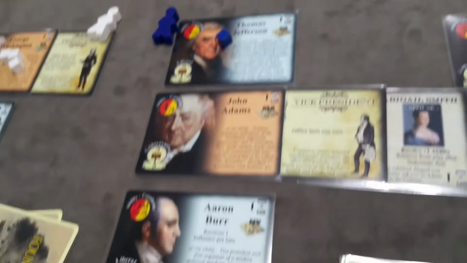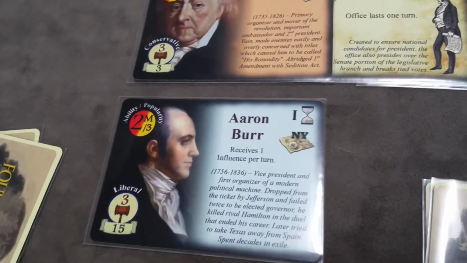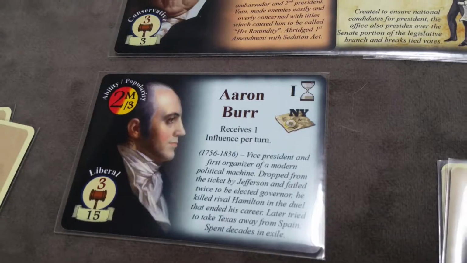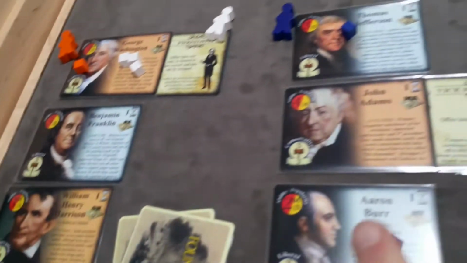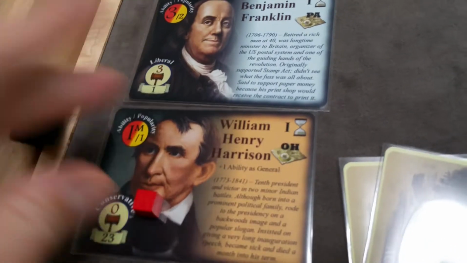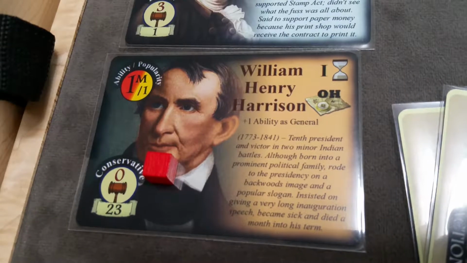So let's say he announces Aaron Burr as his running mate. So let's mark him as the vice presidential candidate. And then George Washington, based on the setup, may decide, you know what, I'm going to select William Henry Harrison as my vice presidential candidate.